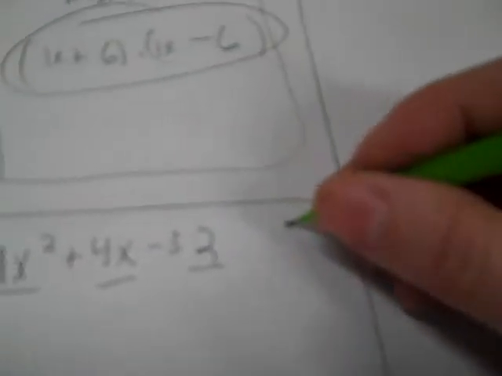Okay, and then the last one, this one's got 3 terms, okay? So GCF, and then my AC table, because you're going to do ABC. But first, GCF. You don't need the negative, you don't need x, 1, 4, and 32 is 1. The only factor of 1 is 1, so okay.